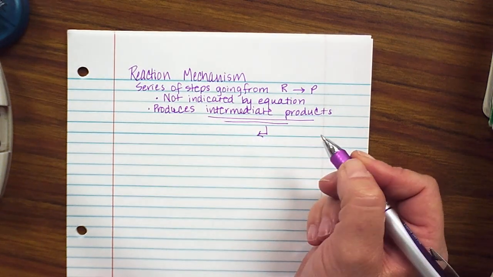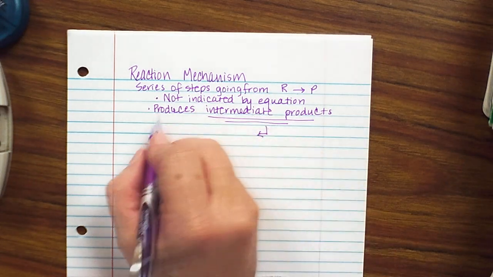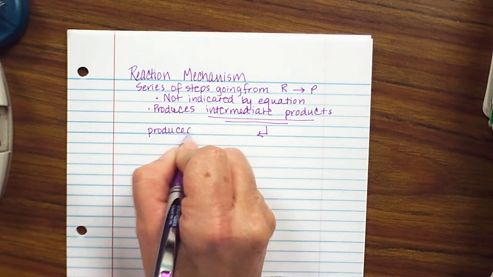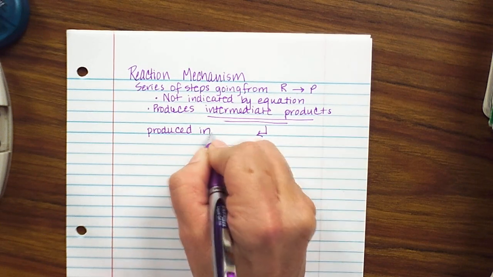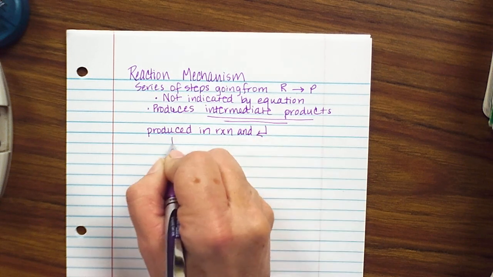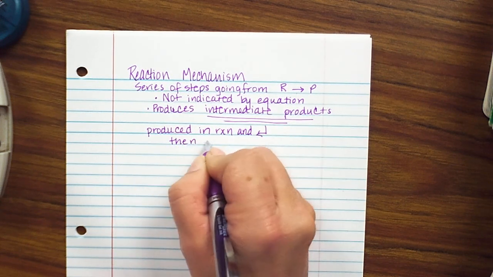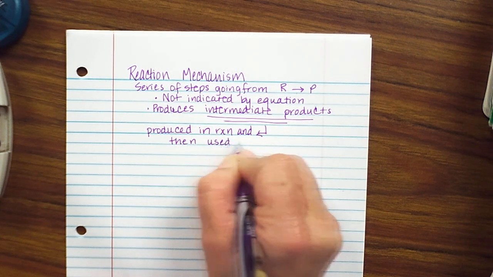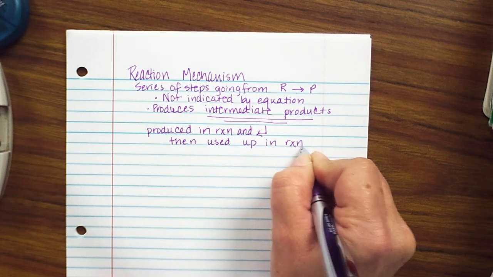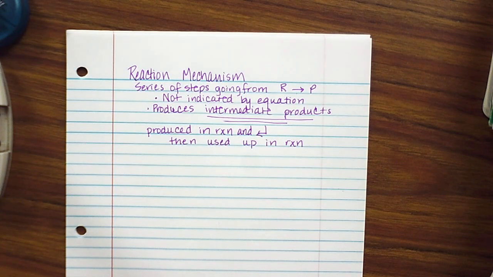Intermediate products are produced in the reaction and then used up in the reaction. So in other words, if there are 3 steps to the reaction, you will see one of the products in step 1 is, for example, nitrogen monoxide.